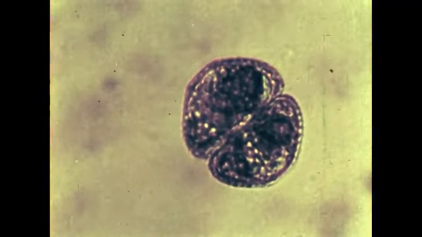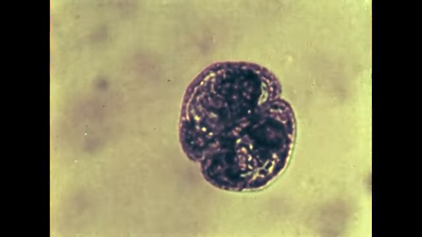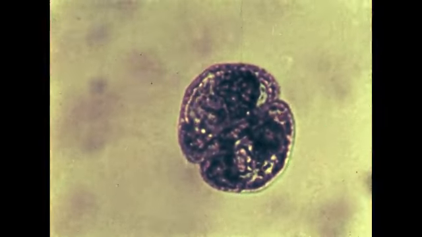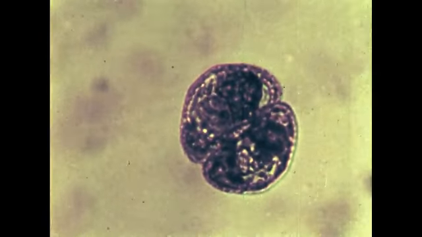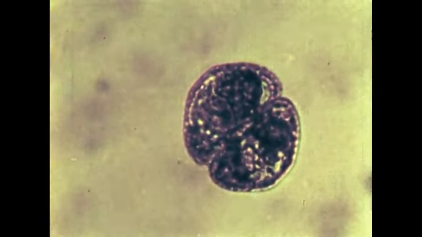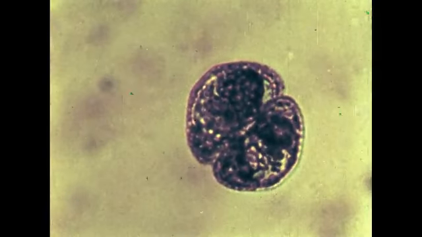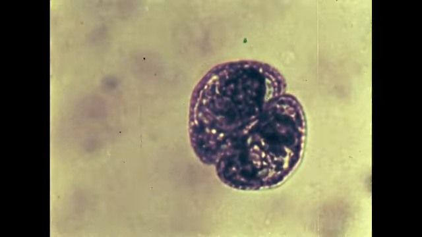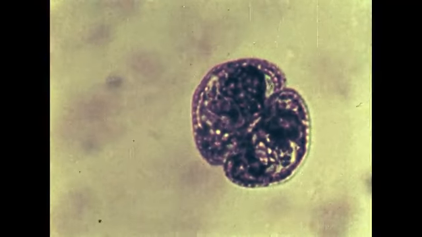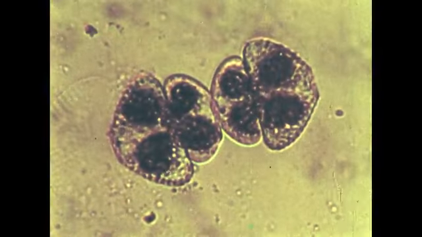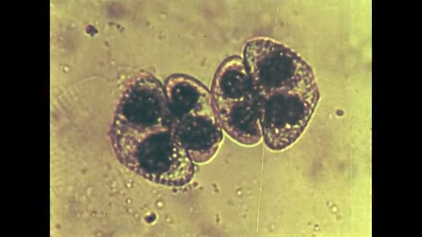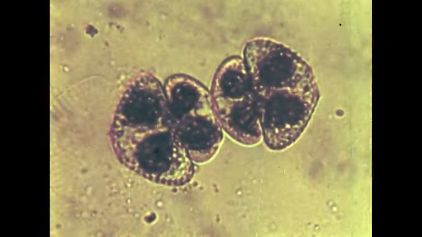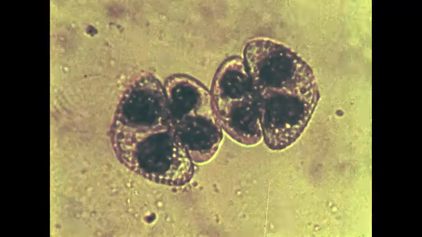Algae perform all the life functions associated with living things. They reproduce both sexually and asexually. One type of asexual reproduction is fission. During fission, one cell divides into two. The alga Cosmarium is dividing by fission, as seen by time-lapse photography.